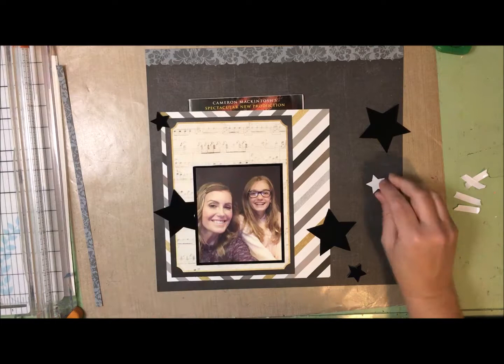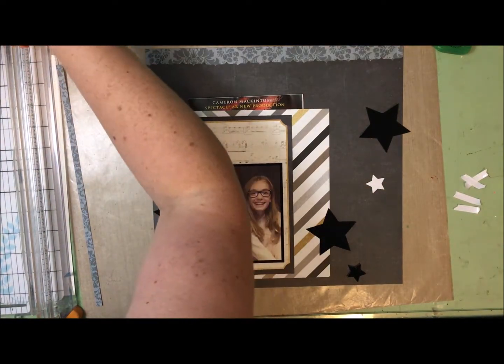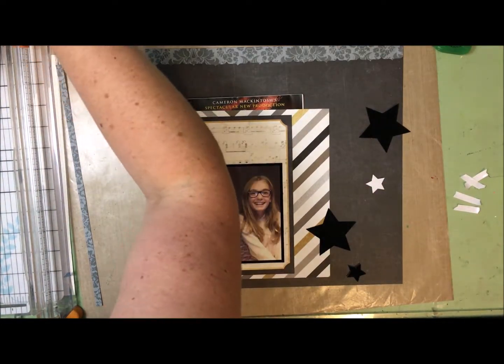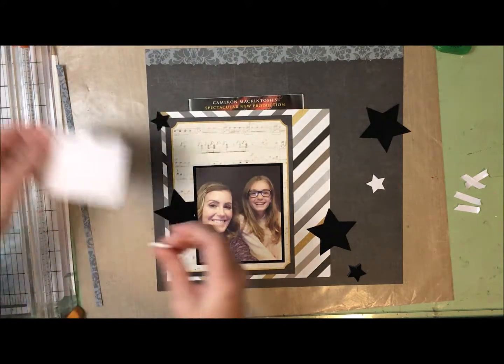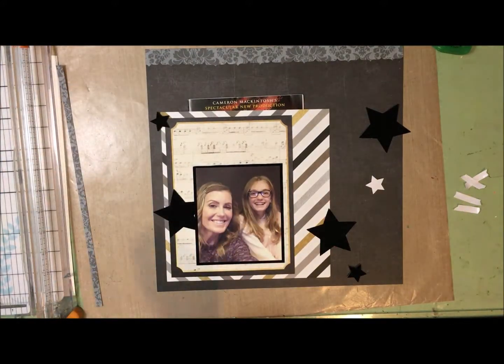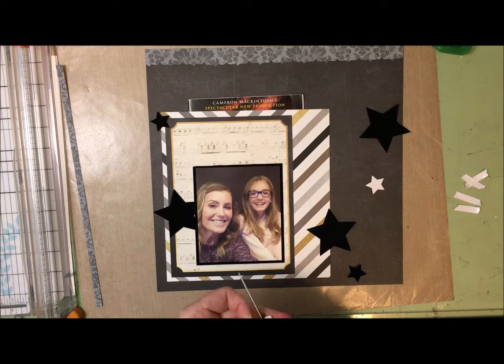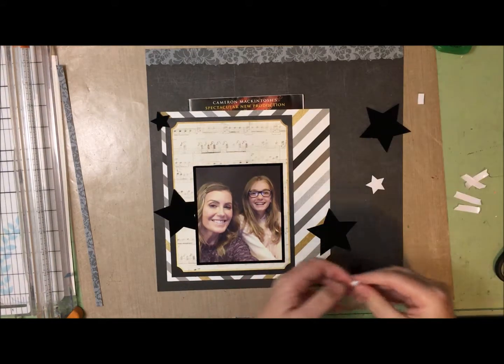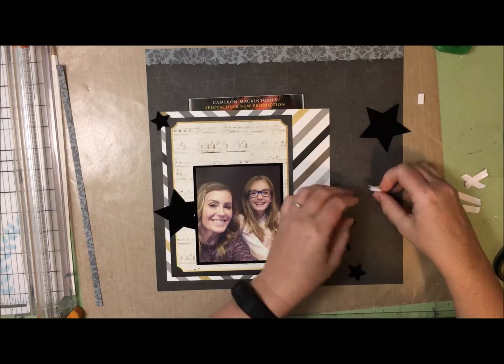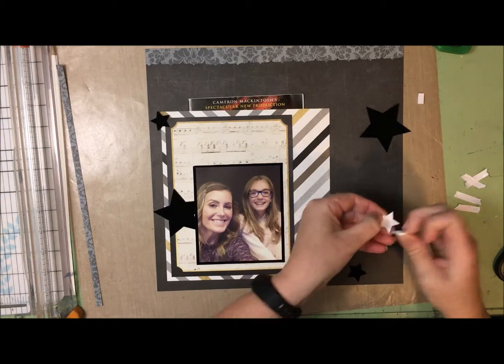All of these guys on pop dots, so let's put that one on a pop dot if I can find another one. These larger ones might be too big. It's still too big.